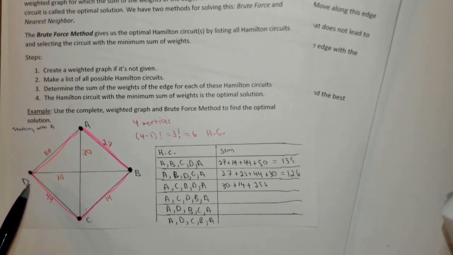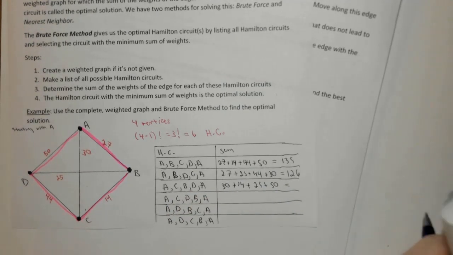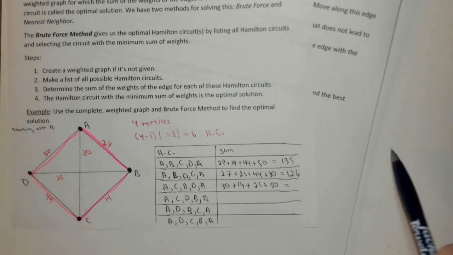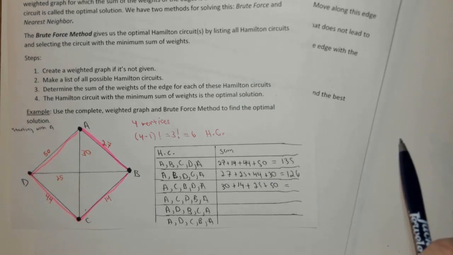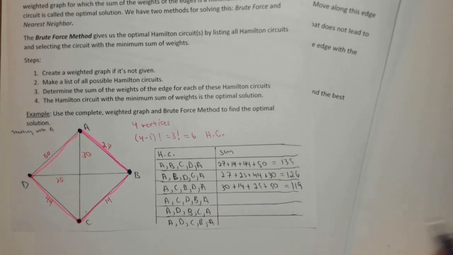Plus D to A is 50. Double check that. A to C is 30, C to B is 14, B to D is 25, and then 50. I don't think this one's going to be the smallest. Okay. Oh, it might be 119. All right.